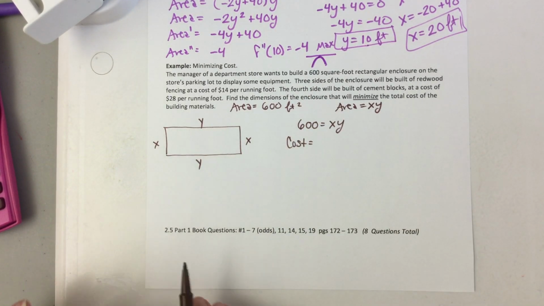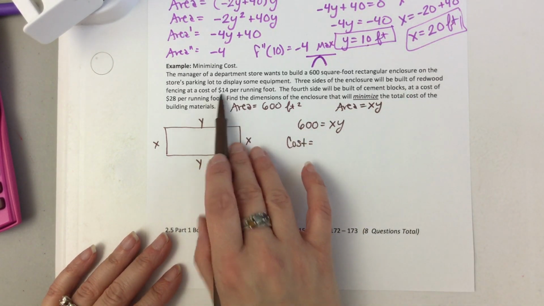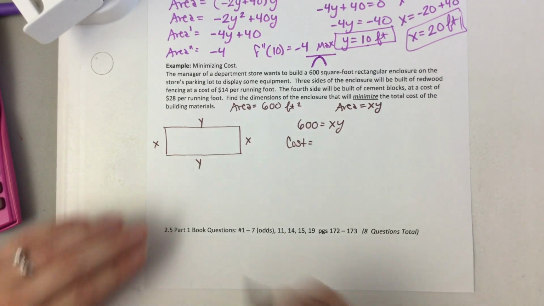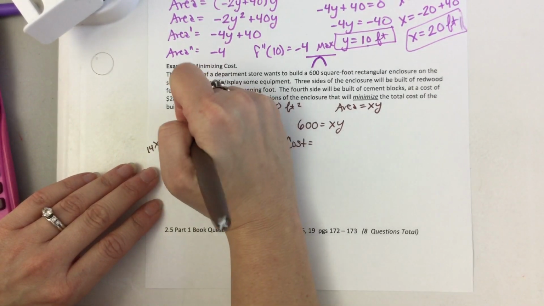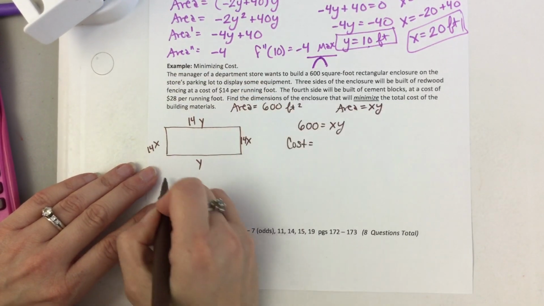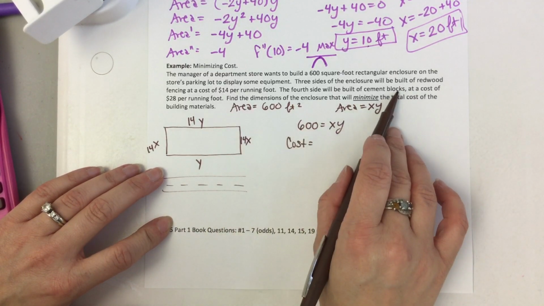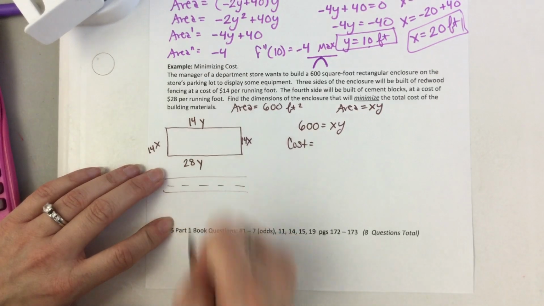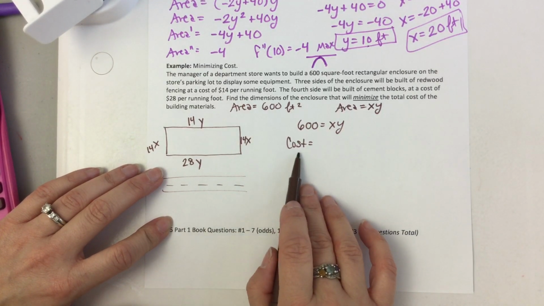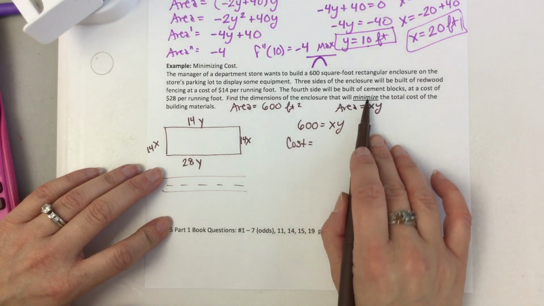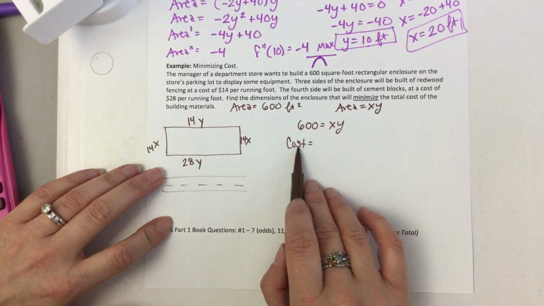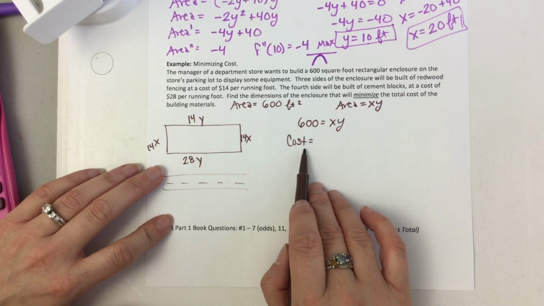It tells me that three sides are going to be redwood fencing at $14 per running foot, so this is 14, this is 14, this is 14. Let's say this is the highway, so they need to do cement blocks here, which would be 28. The reason I need to do this is that we're trying to minimize the cost, so the most important thing here is that I have a cost function.